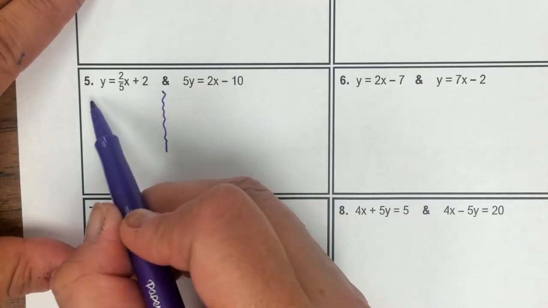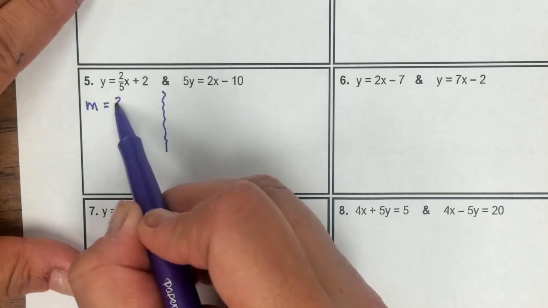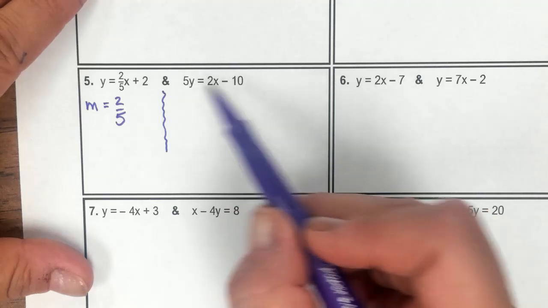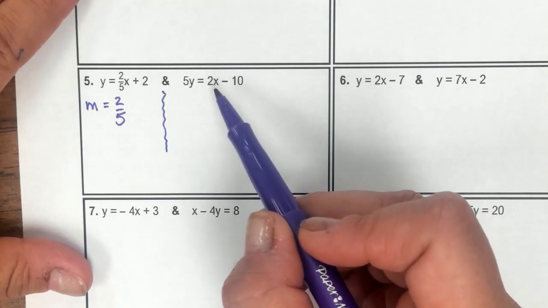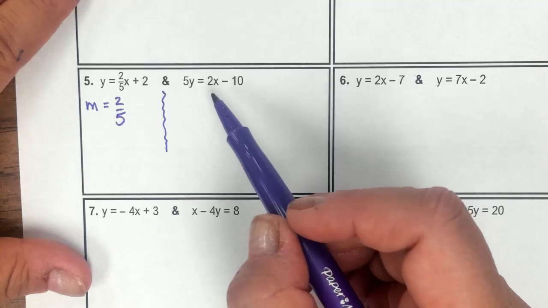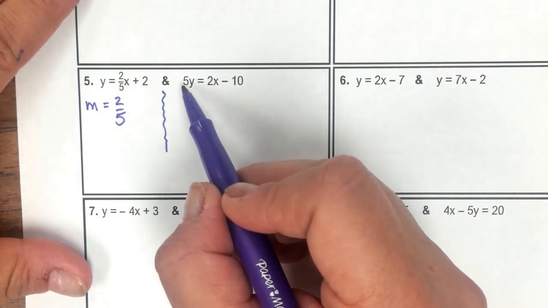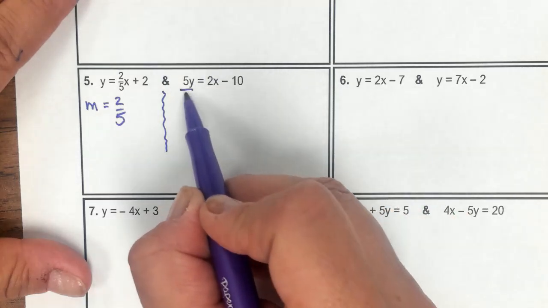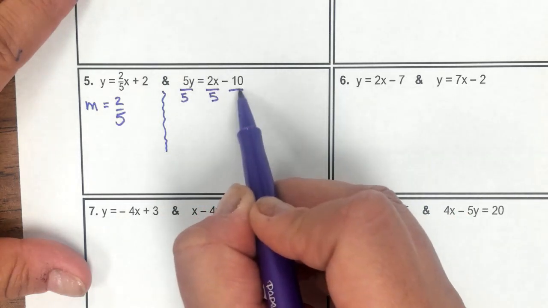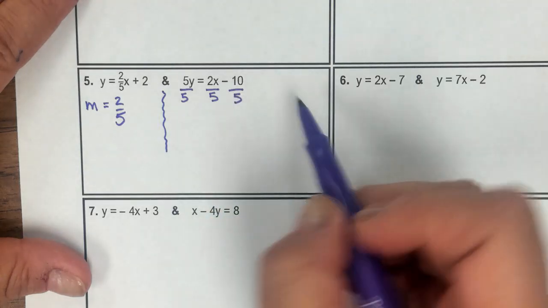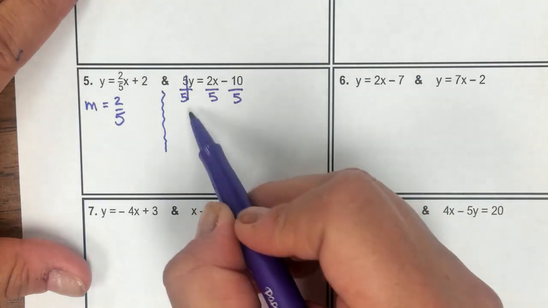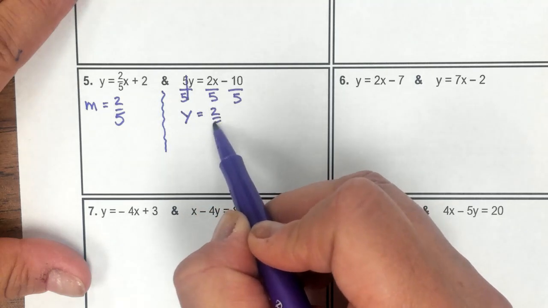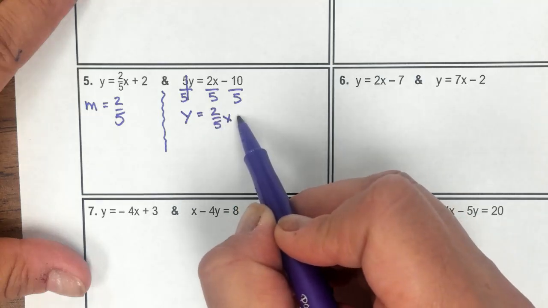On this side, I can quickly see that my slope is 2/5. This is easy. But on this one, I can't tell the slope. I have to make it look like y equals mx plus b. So ready? I have to get rid of the 5 because they're multiplying to each other. I'm going to do the opposite and divide by 5 to everything. So that goes away. It becomes 1. And I'm going to rewrite this as y equals 2/5 x minus 2.